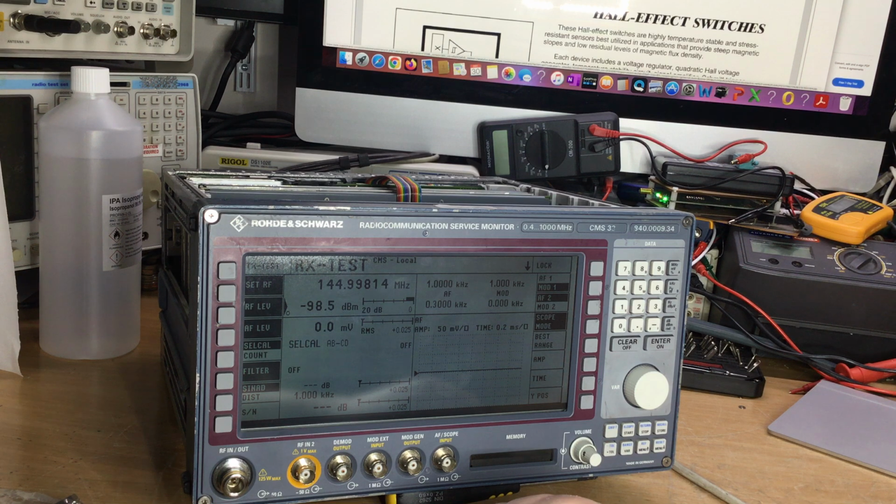There are actually 4 devices in the range, which is a 3113, a 3120, a 3130 and a 3140, and they're all Hall effect switches, high temperature stable and stress resistant sensors. It says best utilised in applications that provide step magnetic slopes and low residual levels of magnetic flux density.